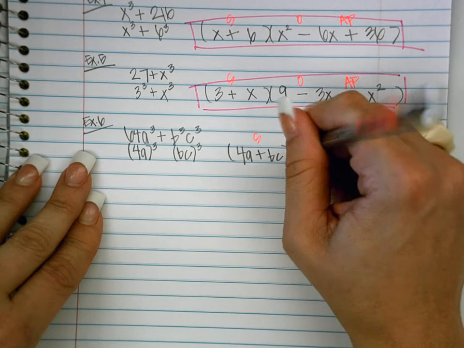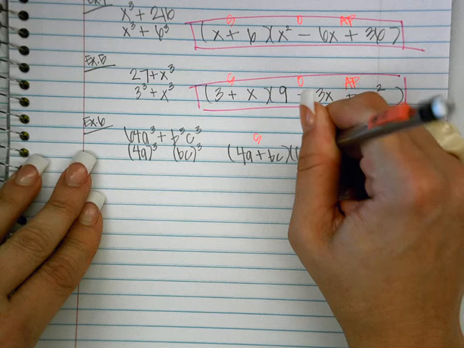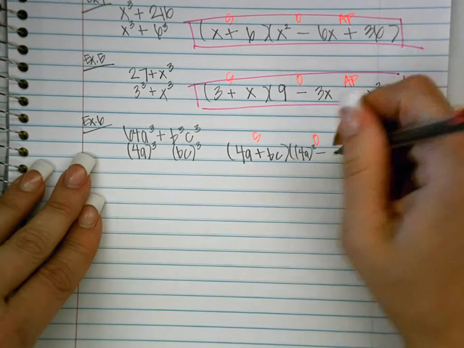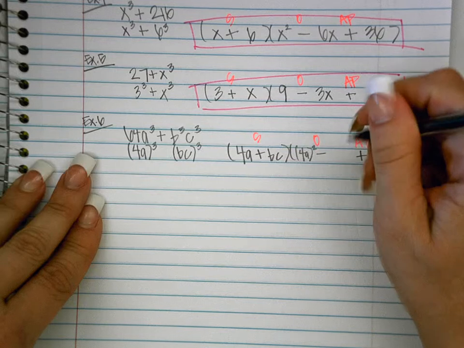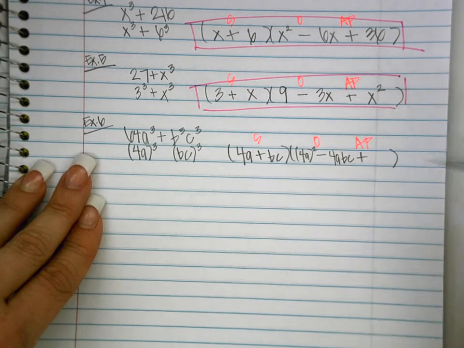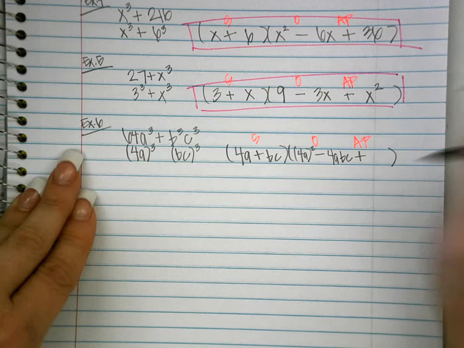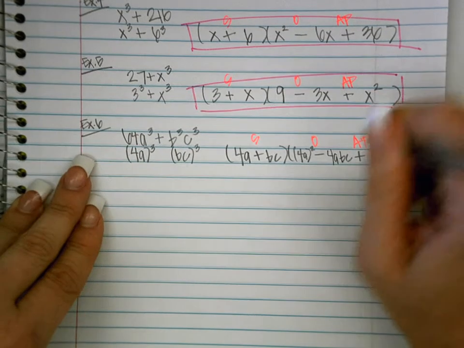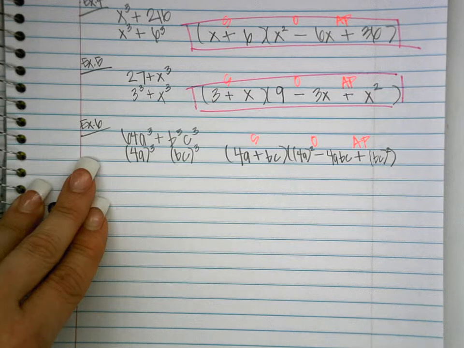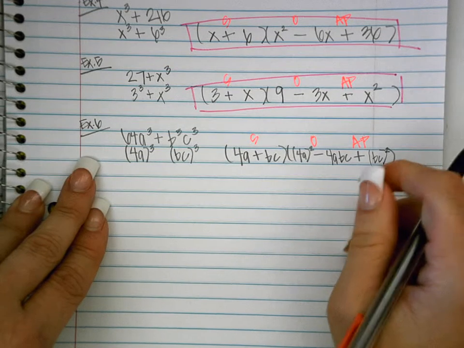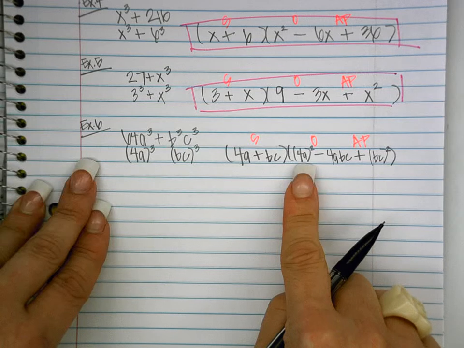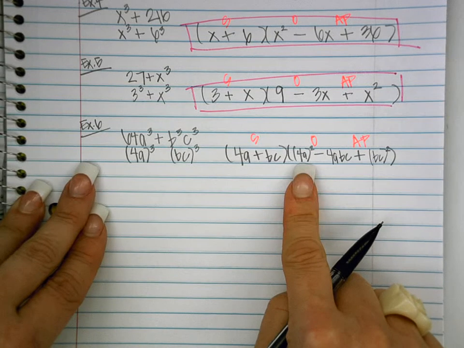This is where you probably want to write them in parentheses and then take the second step, okay? A combination of everything is going to be 4a times b times c, so it's actually 4abc. And then the last one is bc squared. Take that extra step because it will save you time. A lot of people will mess up this 4a and they'll only square the number, not the letter, and that's going to make it wrong.